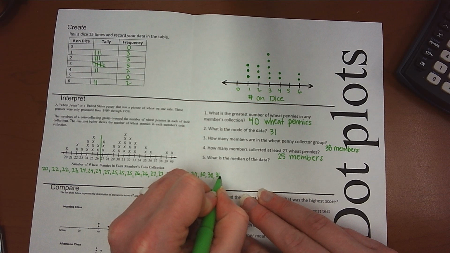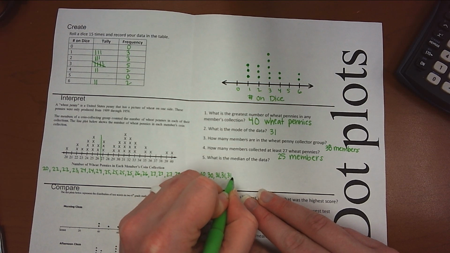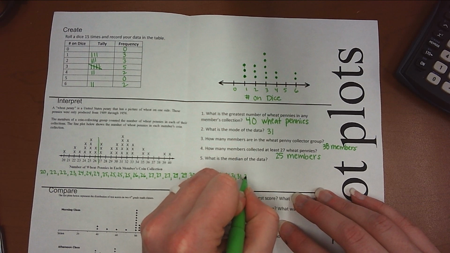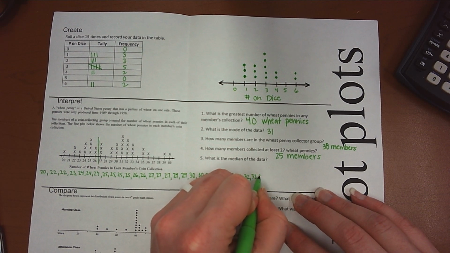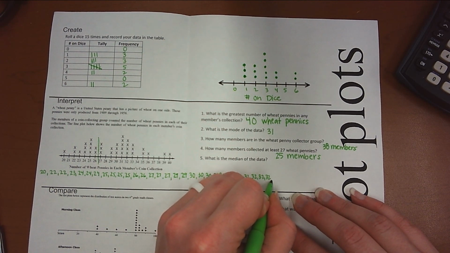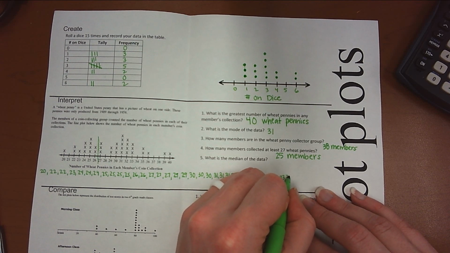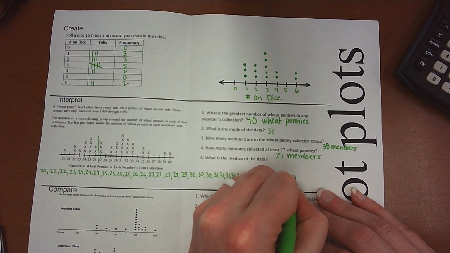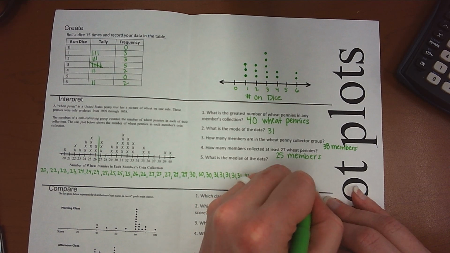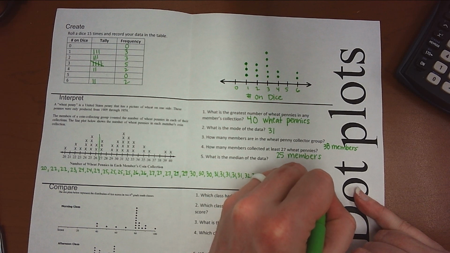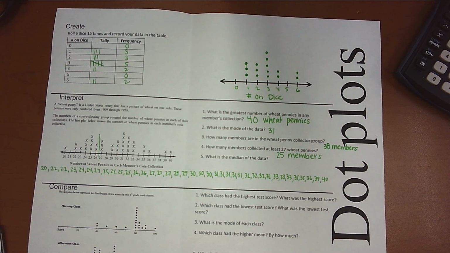I have 5 31s. I have 4 32s. I have 3 33s. 2 35s. 1 36. 1 39. And 1 40. So I've written out all the values that are represented in this dot plot.